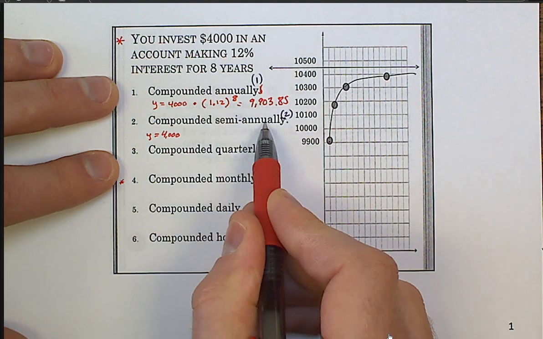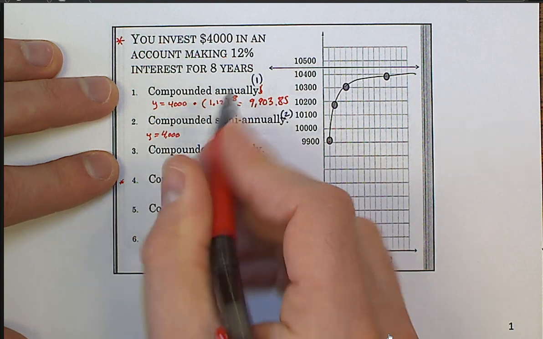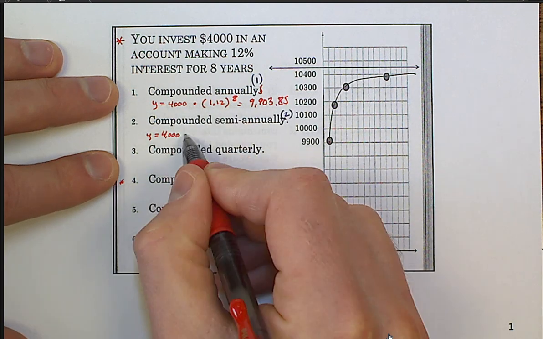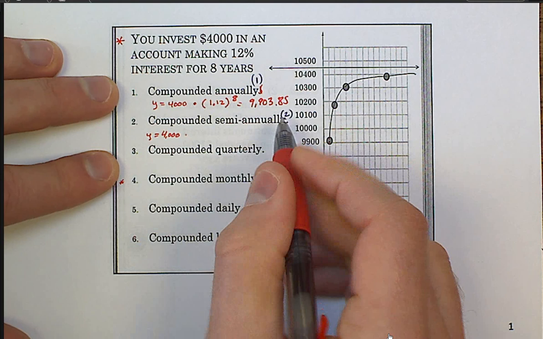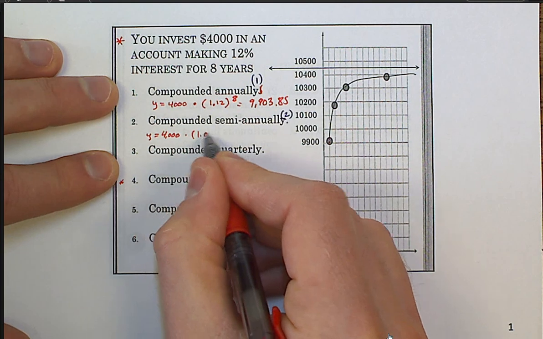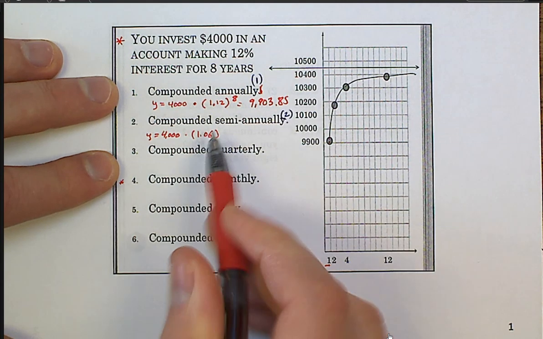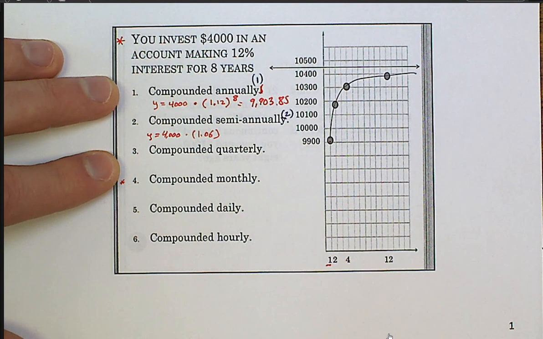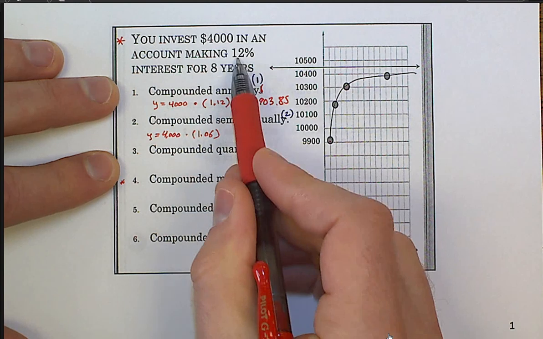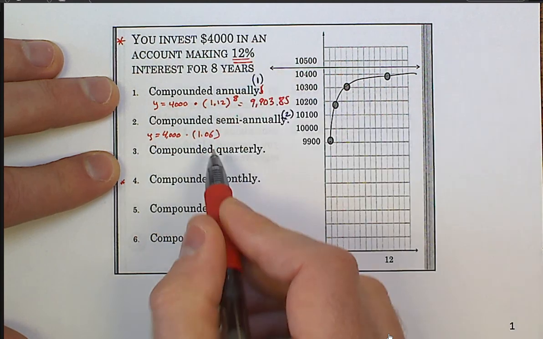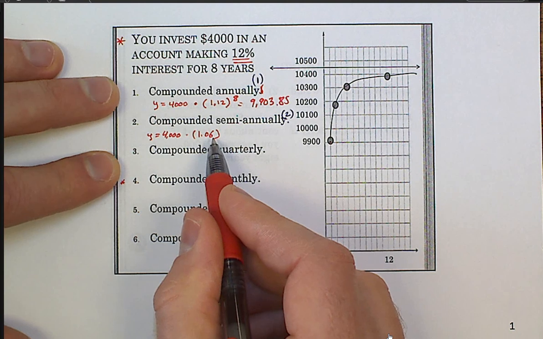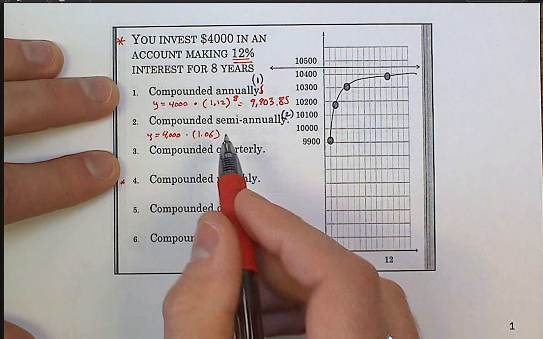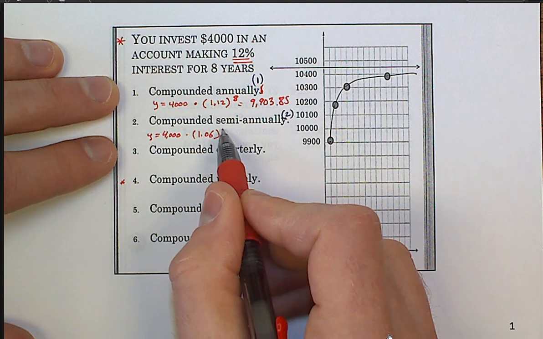So that means we need to take this 12% and break it in half, because it's twice a year, which means you're going to have 6% interest generated for the first 6 months, and then the second 6% for the second 6 months, and 6% plus 6% makes the 12. So the 12 is not changing, it's just how it's being applied to your money. So how many times is your interest being generated?